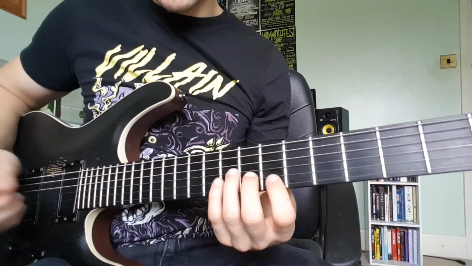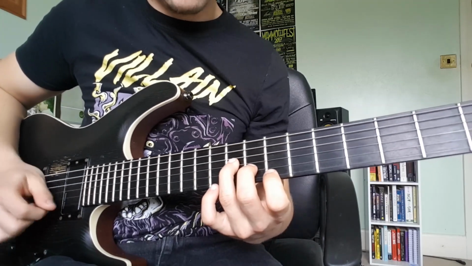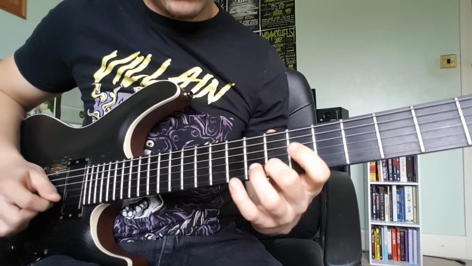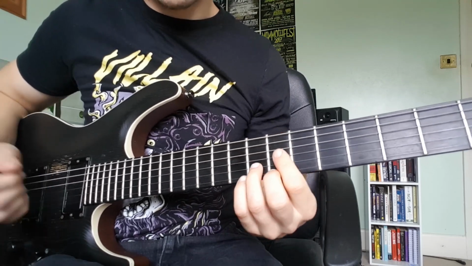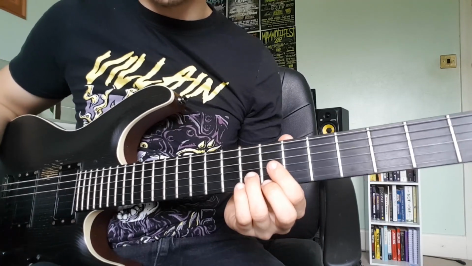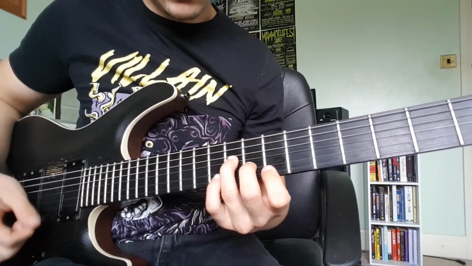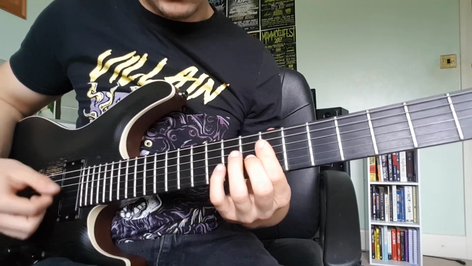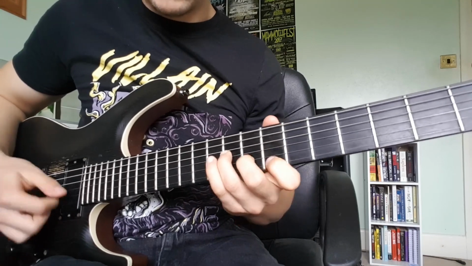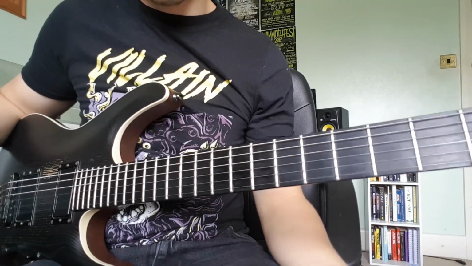So we can create maybe a lead section like, or we could just play some chords to just accompany the lower chords. And we can even solo with them.